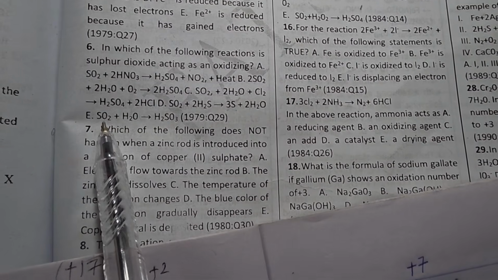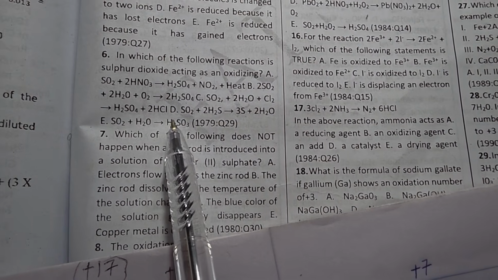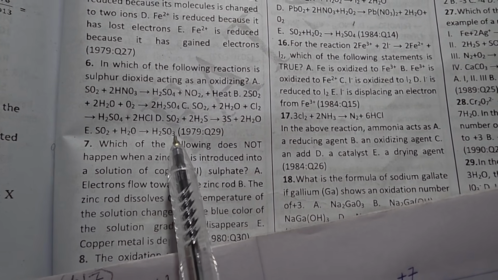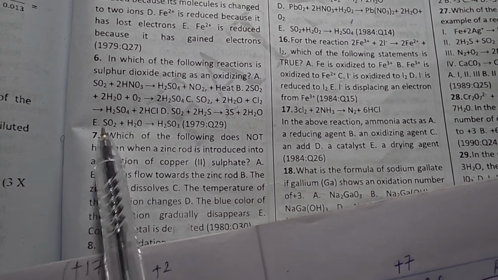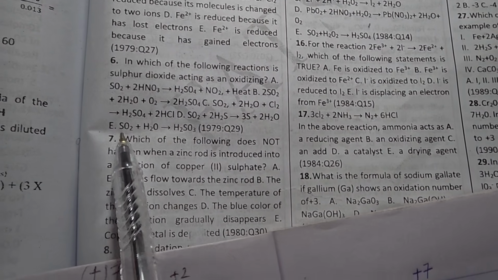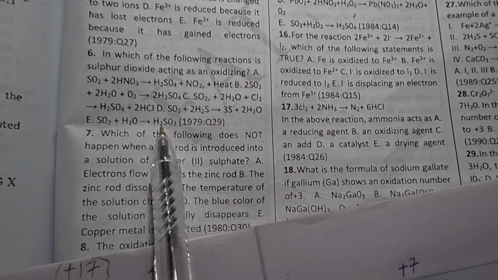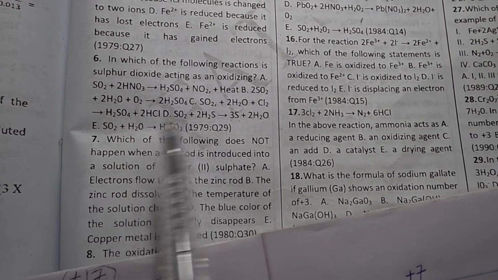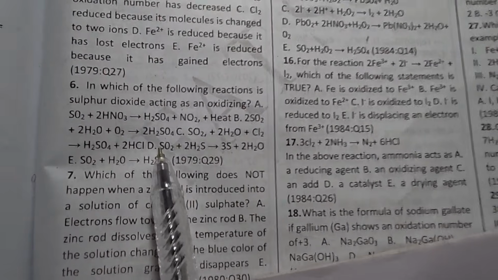But yeah, from +4, this is 3 times -2, that's -6, -6 plus 2, that's +4, right? So that means nothing has changed here. So this is not a redox reaction. It is not even a redox reaction. It started from +4, it is still +4. This one is +1, it is still +1. Oxygen -2, it is still -2. So nothing has changed here. So the best answer is option D.